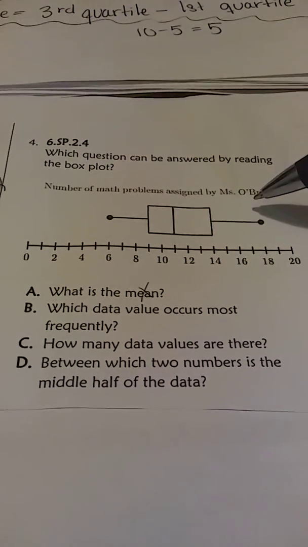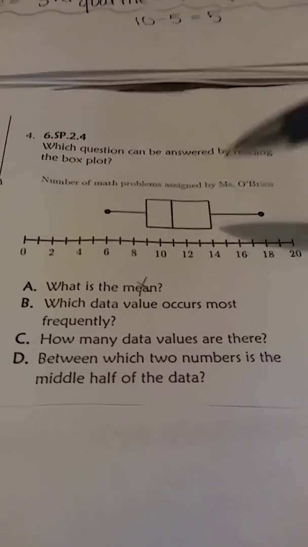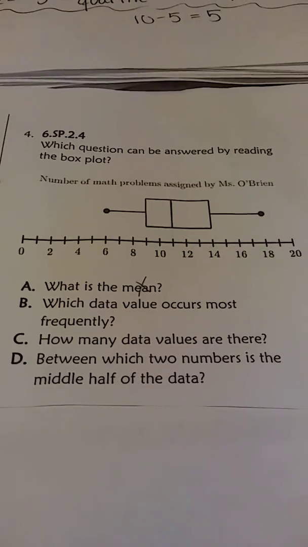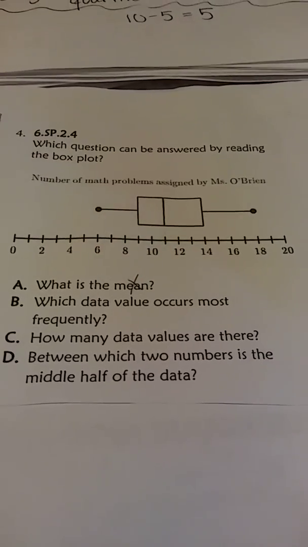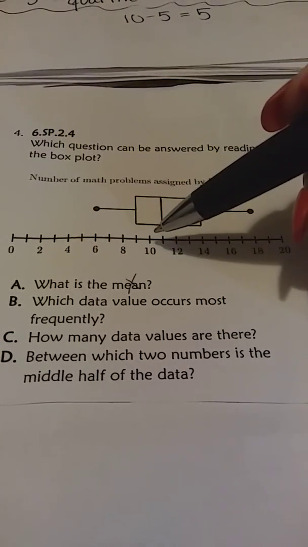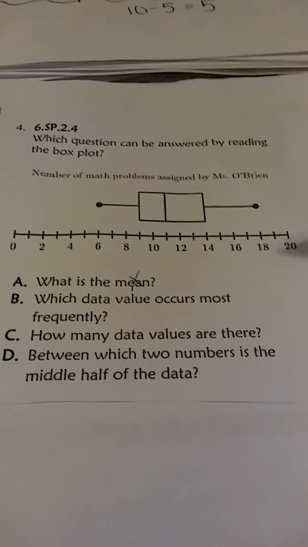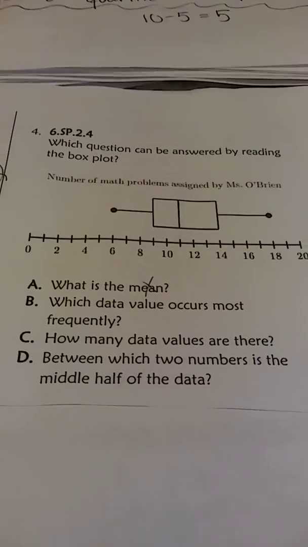B, which data value occurs the most frequently? We know that this is incorrect because the box plot actually doesn't show frequency. There are other charts that do that, but this one does not show frequency. Frequency is telling you how many times that number was represented, and we cannot see that.